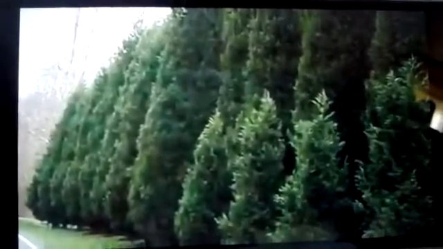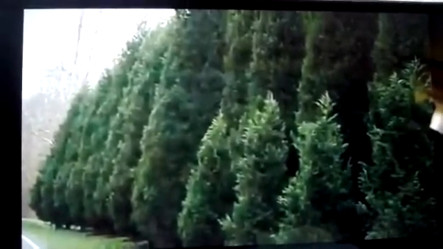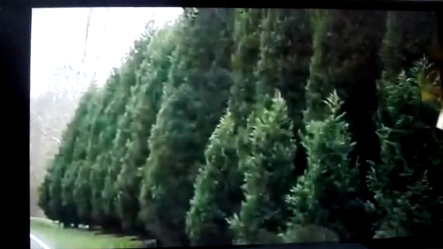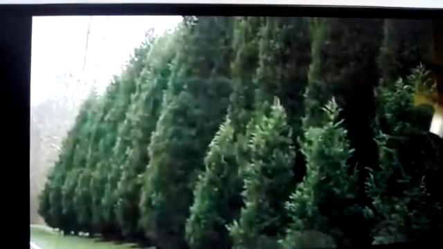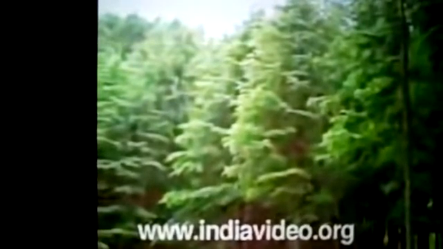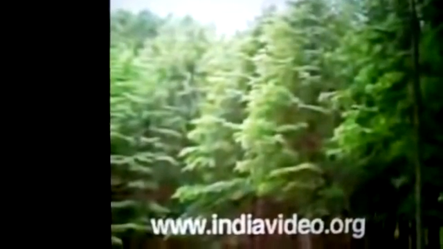The next adaptation we have is adaptation in plants of snowy regions. Plants in snowy regions are pine, deodar trees, etc. These trees are conical in shape. The conical shape of these trees prevents the snow from accumulating on the trees. They have very thick bark so that they can withstand the cold.